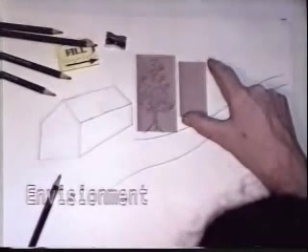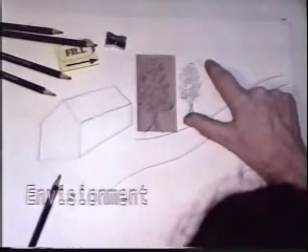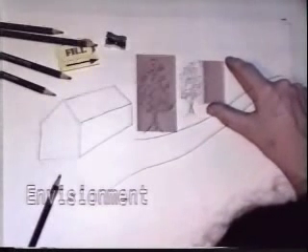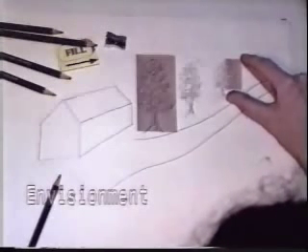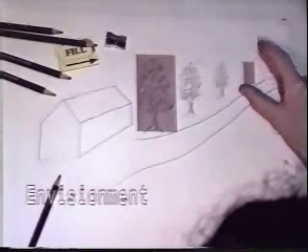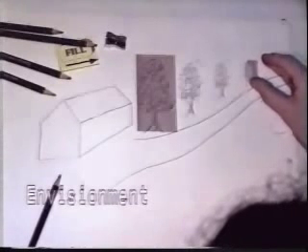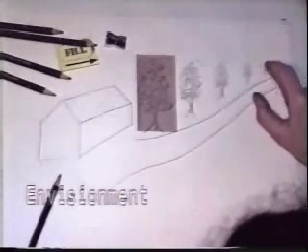Put one here, and I think I'll put one here, and another one just about here, and finally another here.